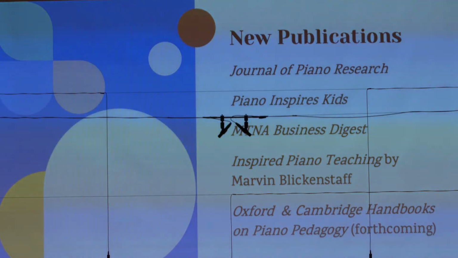Piano Inspires Kids is a brand new magazine geared for middle school and elementary students. The reading level is specifically lower for that age group, and this past edition was all about the music of Florence Price.